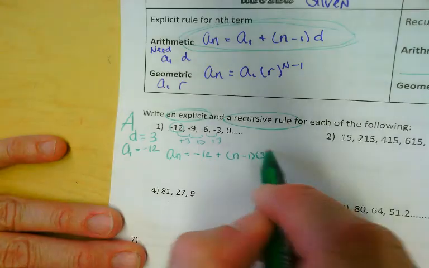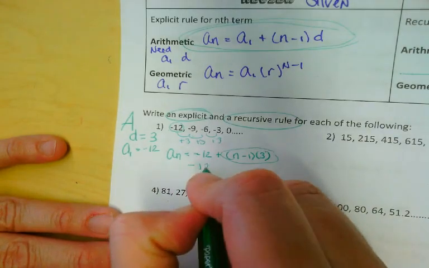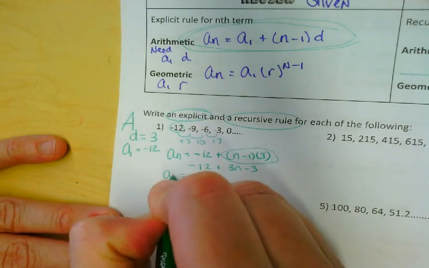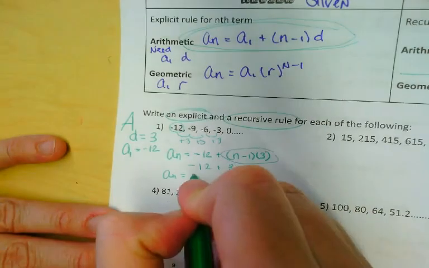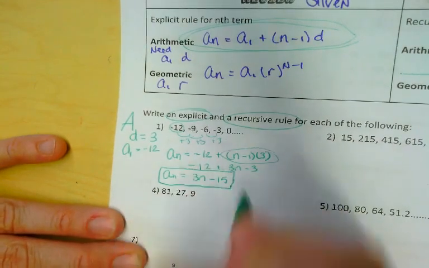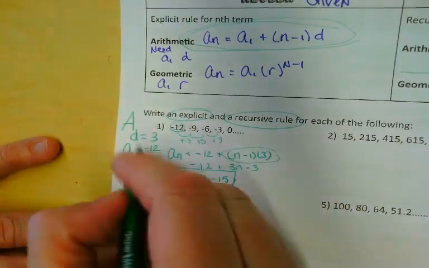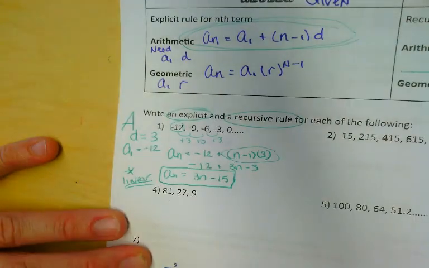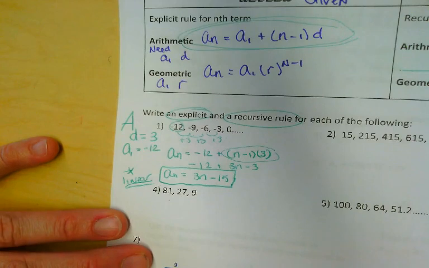I can multiply these together. So I've got negative 12 plus 3n minus 3. So a sub n equals 3n minus 15. Okay, and if it's arithmetic, remind yourself we want it to look linear. Now to write the recursive rule.